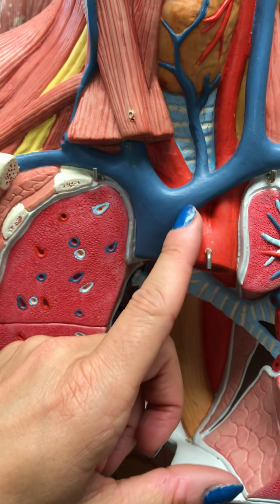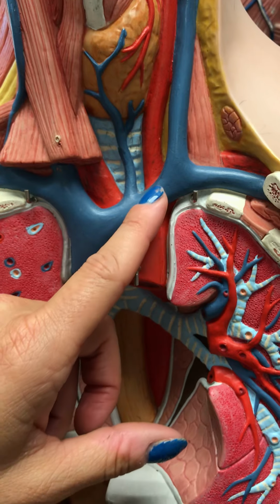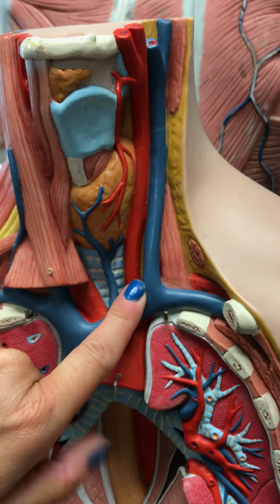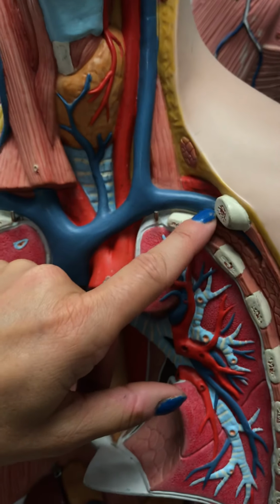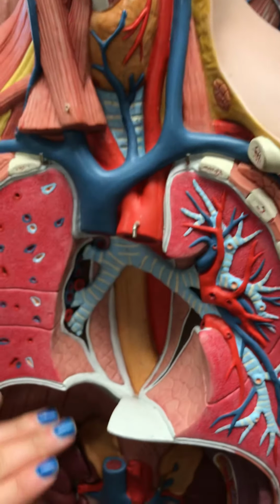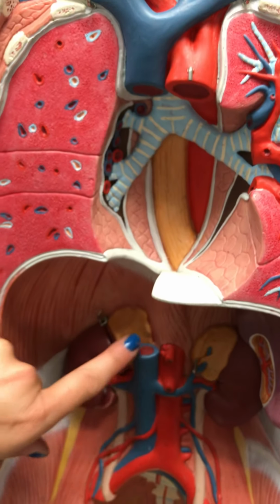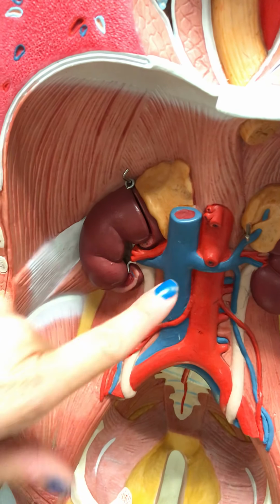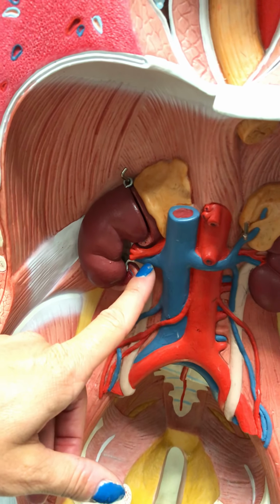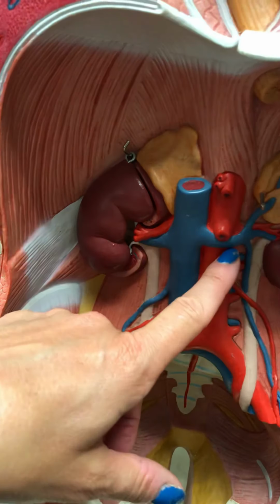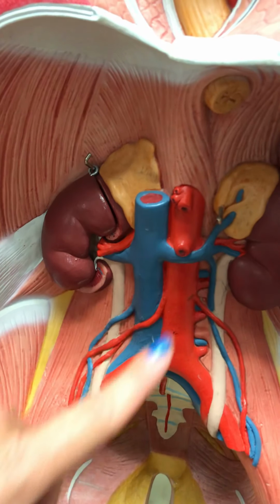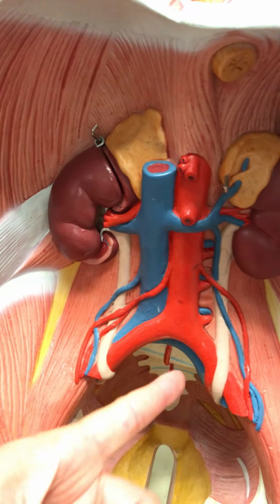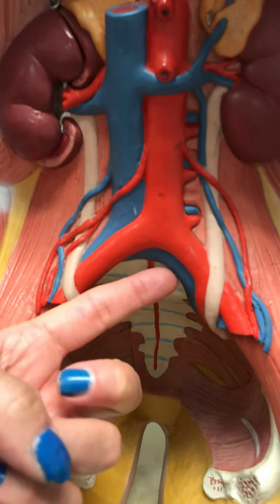On the left side, you have the left subclavian vein and the left internal jugular vein. Below the diaphragm, this entire major vein is the inferior vena cava. Then you have the right renal vein, the left renal vein, and then you have the right common iliac vein and the left common iliac vein.